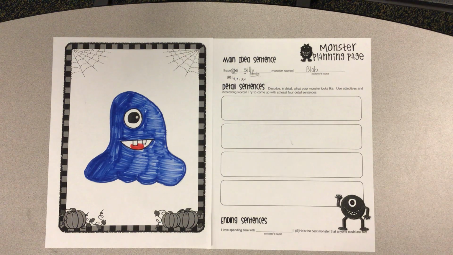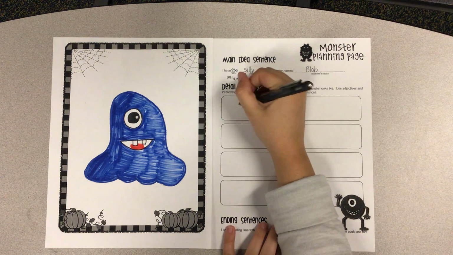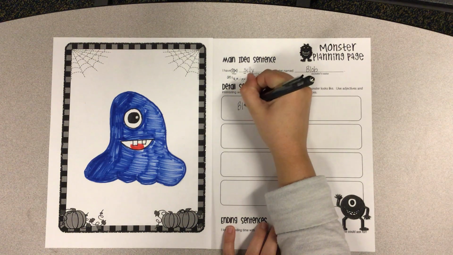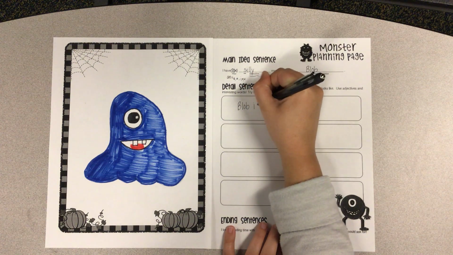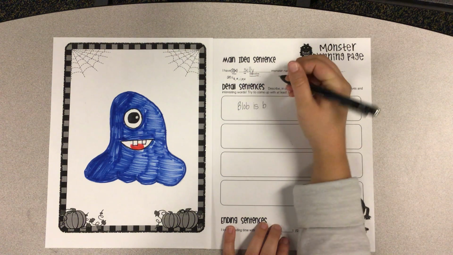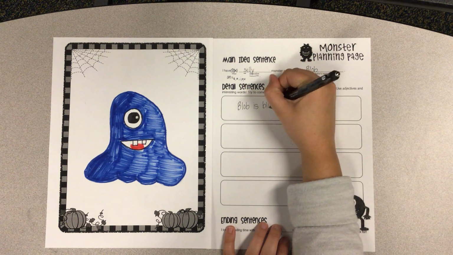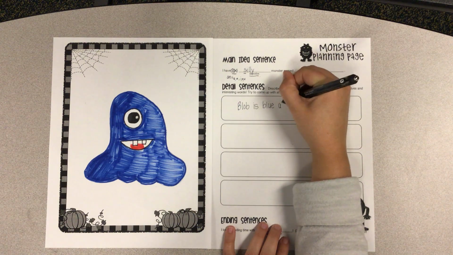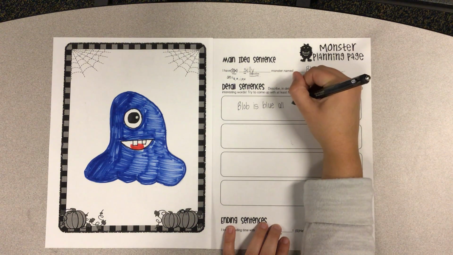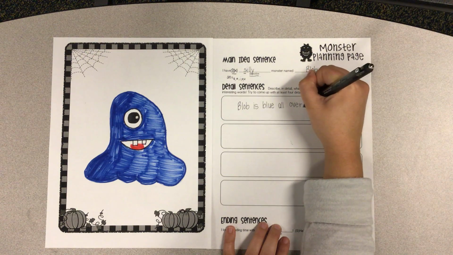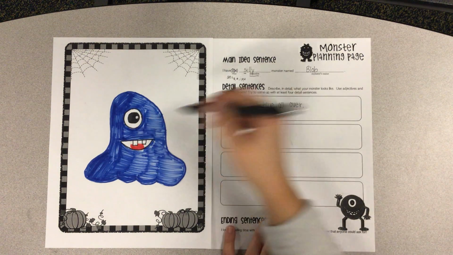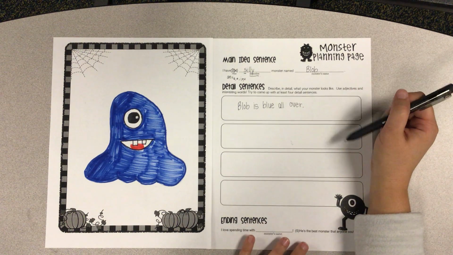So I'm going to start with kind of an obvious one here, which is Blob is blue all over, right? He's just blue except for his eye and mouth, but his whole body is blue, right?